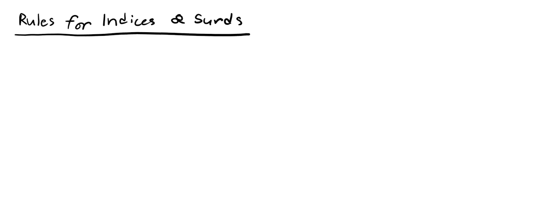In this one, we're going to learn the set rules that we need to understand and work with indices and surds maths. The first one that comes to my mind, let's give it a star: when a to the power m is multiplied with a to the power n, the bases are the same but the powers are different, and it has a multiplication sign. In that case, the result would be a to the power m plus n. We have to sum it up.